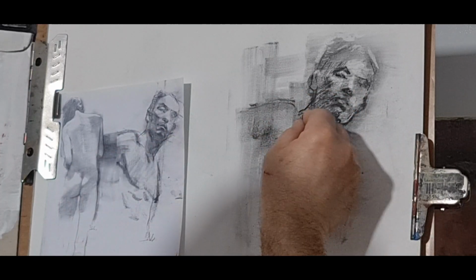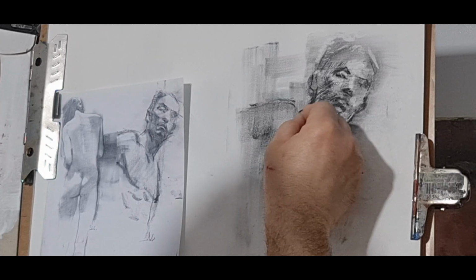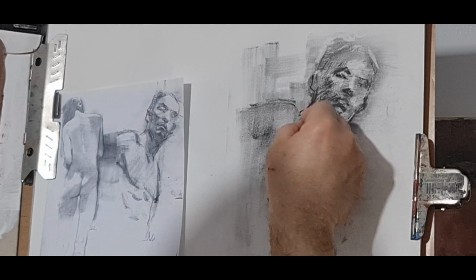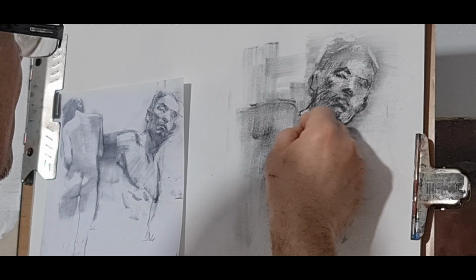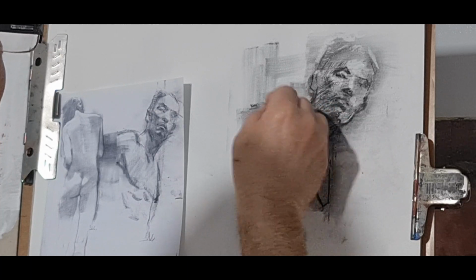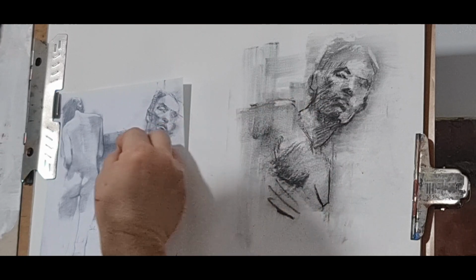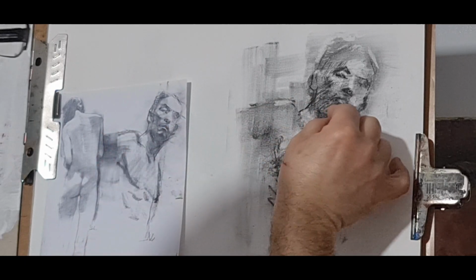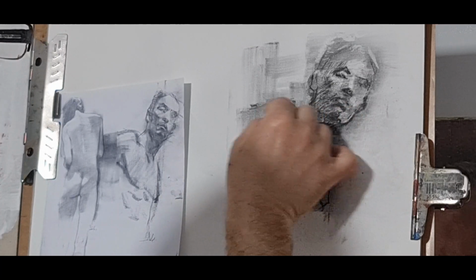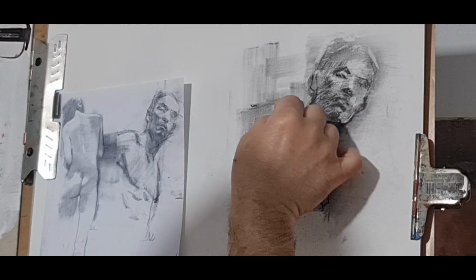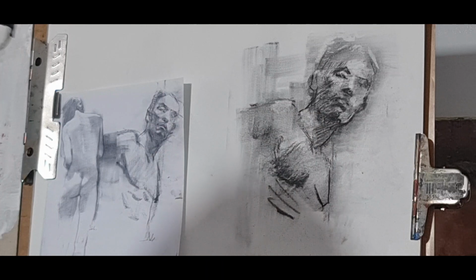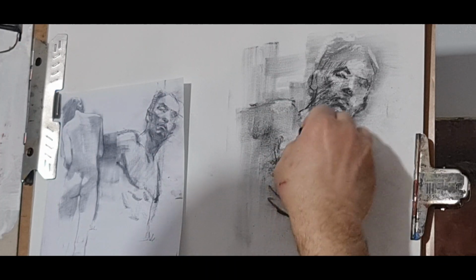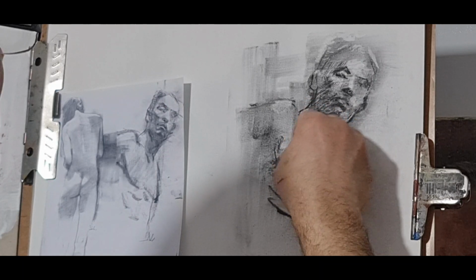That area is the area of the neck where the light, it's quite clear that it's been illuminated there. And that part of the upper bicep, which is at the same level as the mouth, a bit lighter here. Some putty rubber.